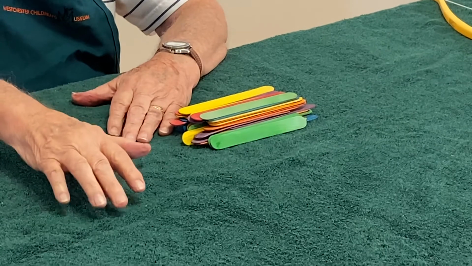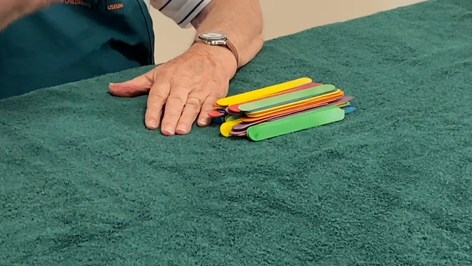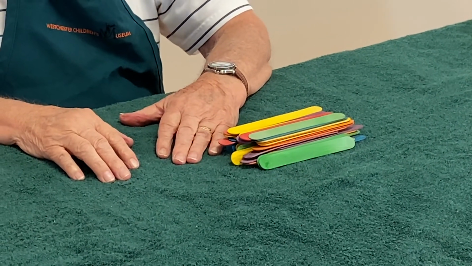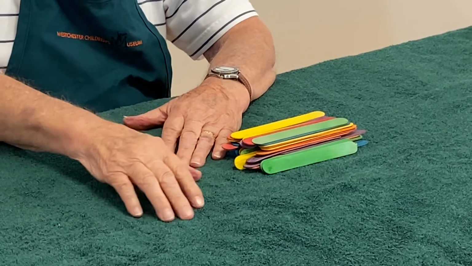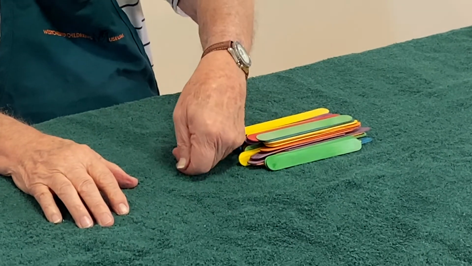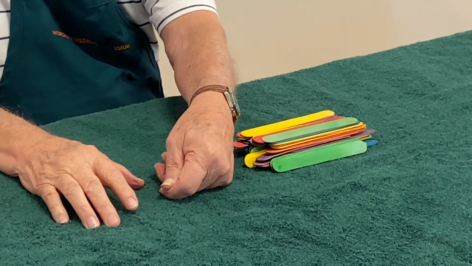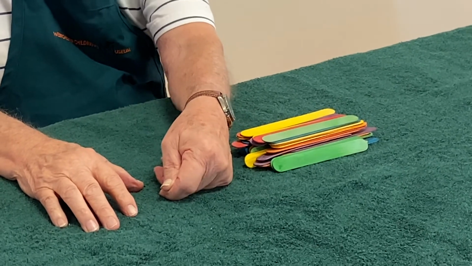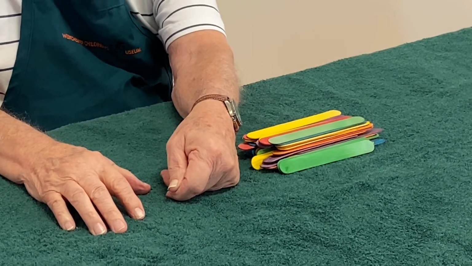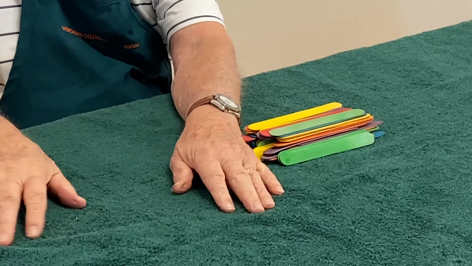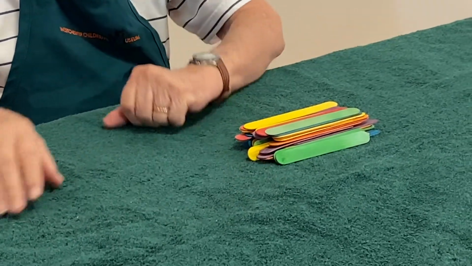And the reason I have this towel on the table is if you do this at home, and I encourage you to try, you will need to be able to put sticks down underneath other sticks that are already under tension. And it's really hard to do on a smooth top table. So I put this towel down here to help with that.